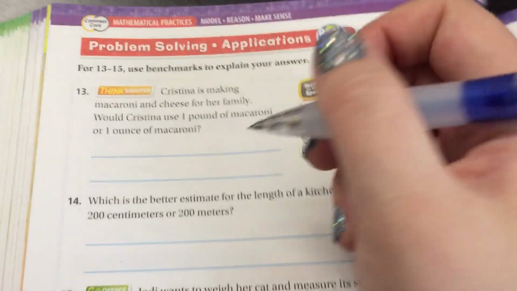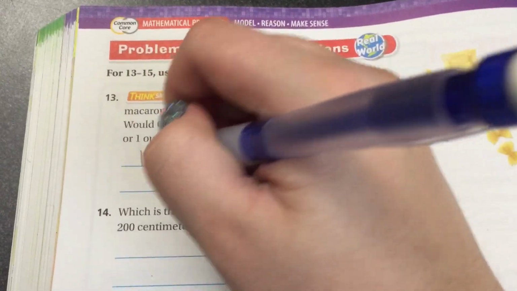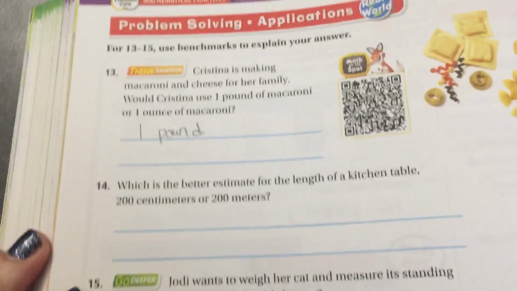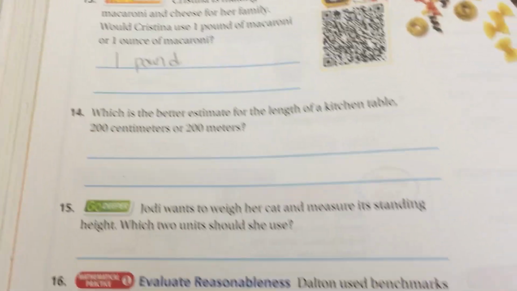Yep, she's making it for her family, is what it says. So you would use about 1 pound. If she's making it for herself, you can get like those little cups you put in the microwave. That would be about 1 ounce of macaroni.